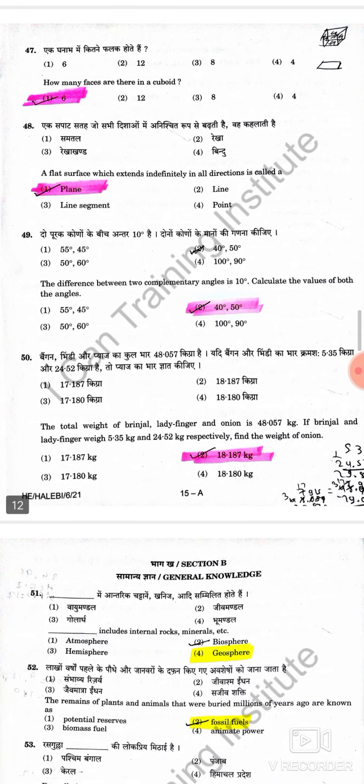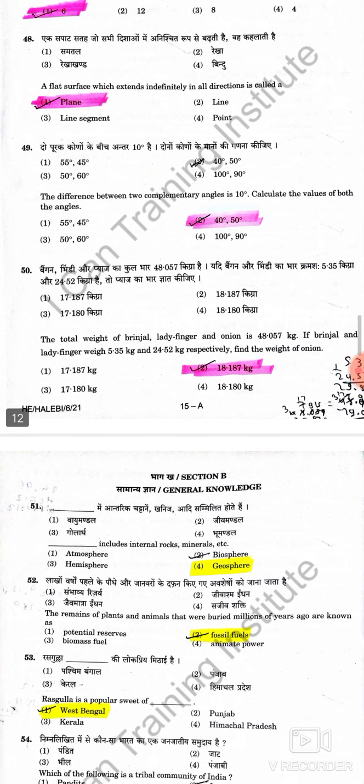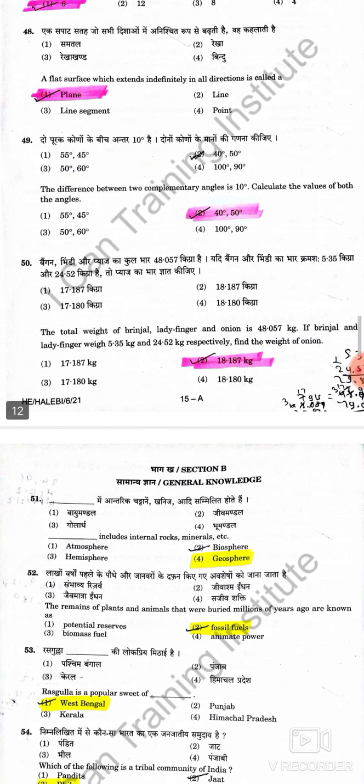Question number 50. The total weight of brinjal, ladyfinger and onion is 48.057 kg. If brinjal and ladyfinger weigh 5.35 kg and 24.52 kg respectively, find the weight of onion, and the answer is option number 2.